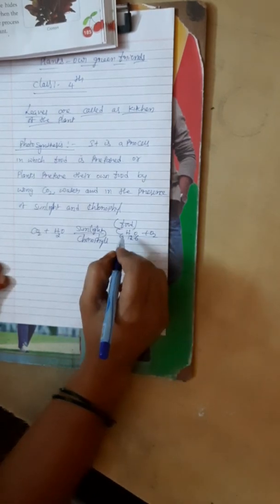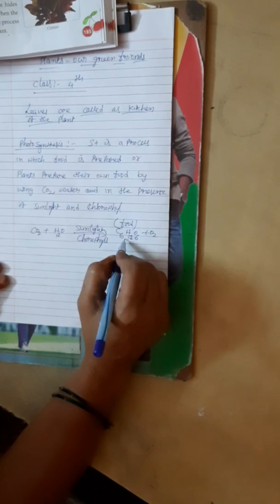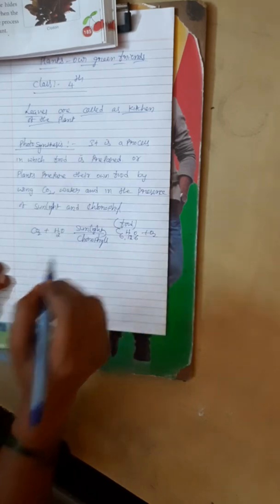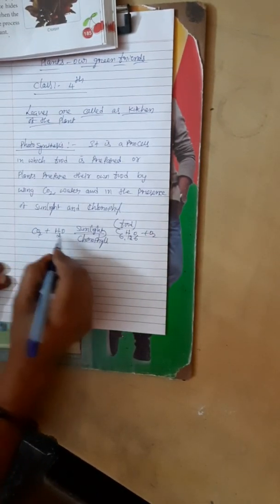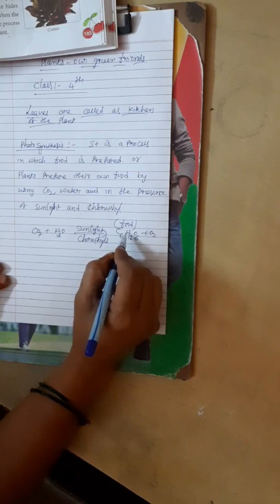So this is the food prepared in the plants. Now, it is called glucose. So this glucose is prepared as food in the plant. What is glucose prepared from? Carbon dioxide and water molecules in the presence of sunlight and chlorophyll. So here food is prepared.